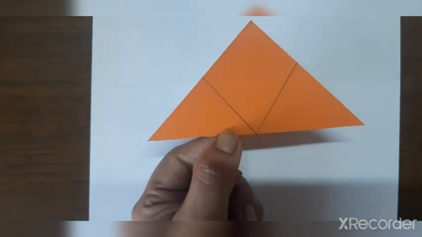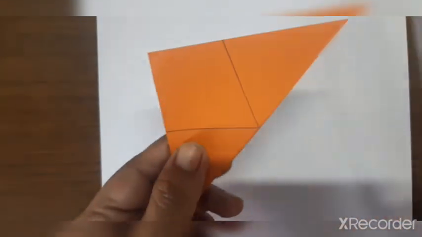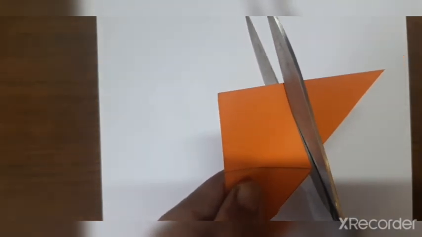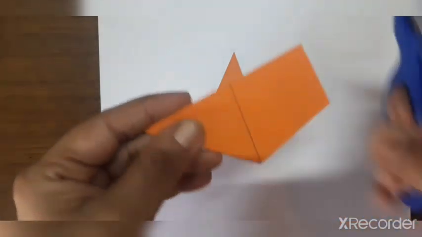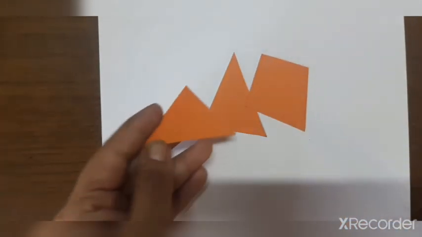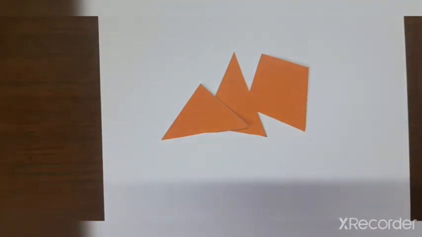Now I will cut this paper wherever I have drawn these lines, like this and like this. Now I have 3 pieces.